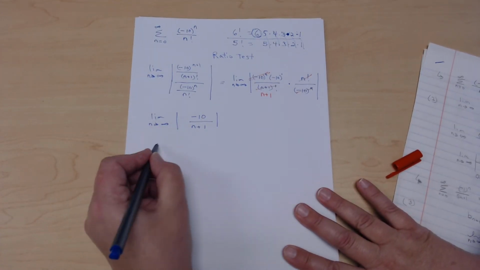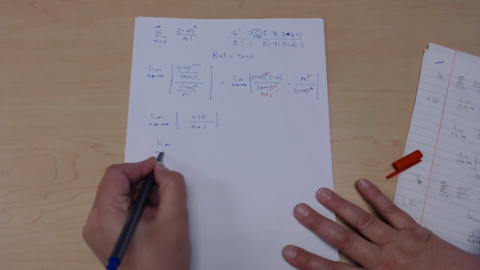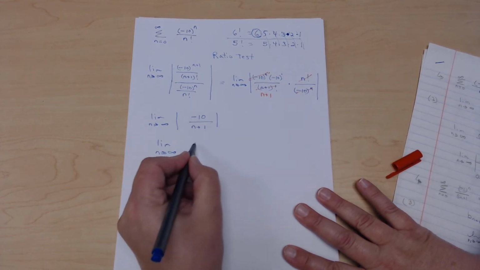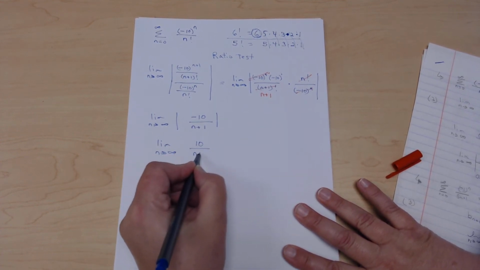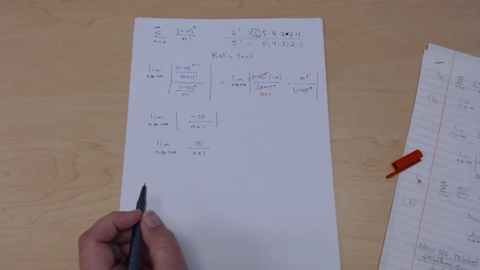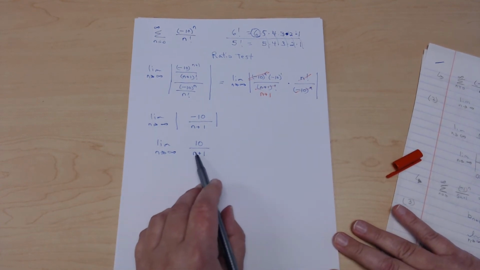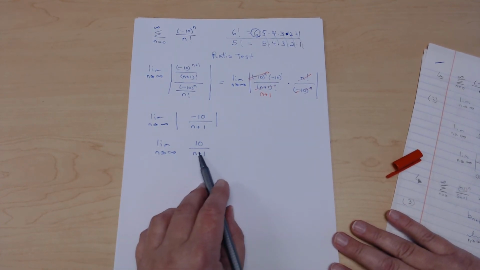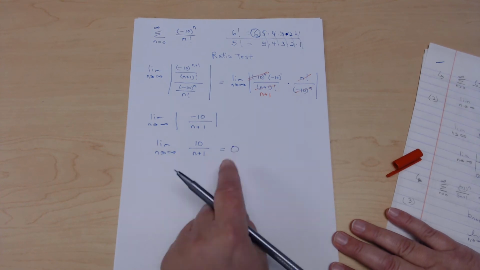We could put it on the outside, or we can leave it. As n approaches infinity, we could change that to positive, right? And so it would be n plus 1. What happens? The bottom is going to get bigger and bigger and bigger, so the overall limit is 0.